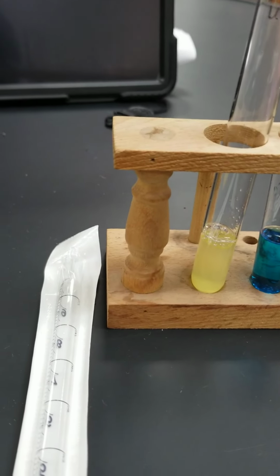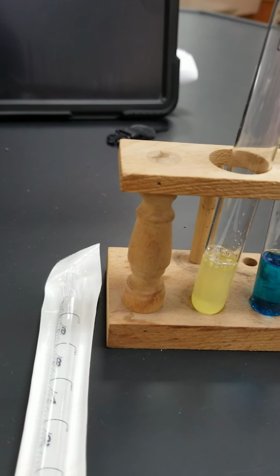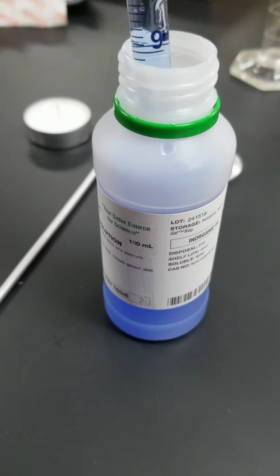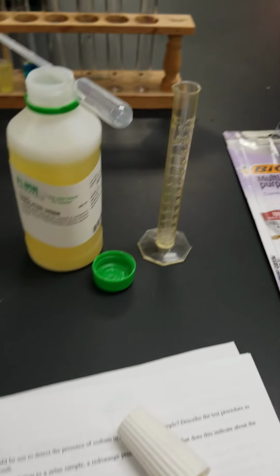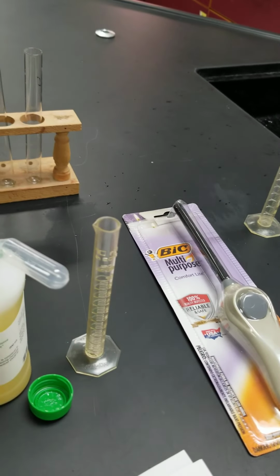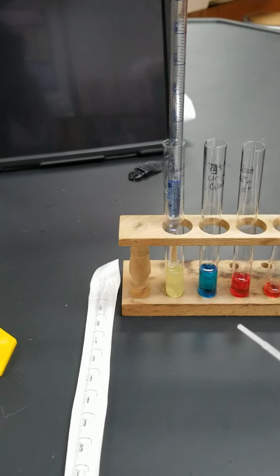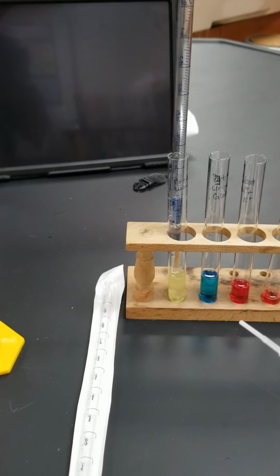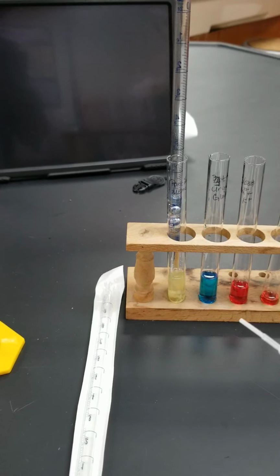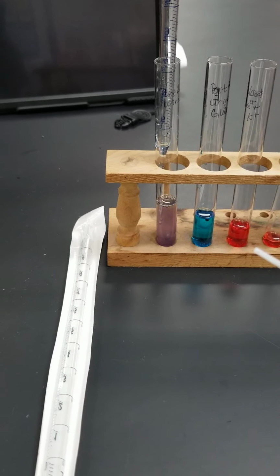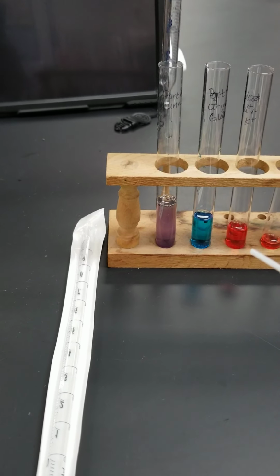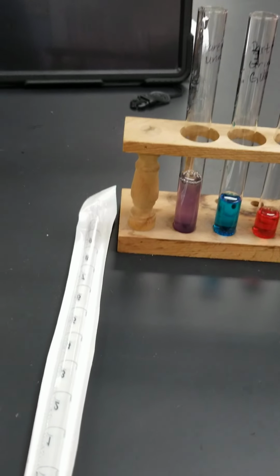So in this first test tube, the one with the yellow, there is a urine sample in here. I'm going to go ahead and add some Biuret reagent, which is this blue solution that I'm holding. Ooh, this is tricky to do by yourself. Okay, so I'm going to add that solution into the pipette, and hopefully I will zoom in a little bit.